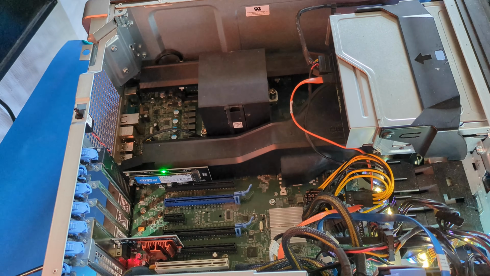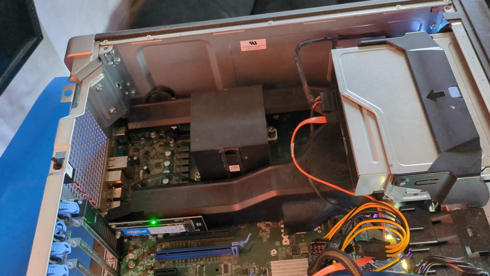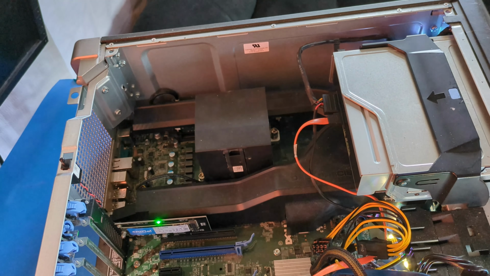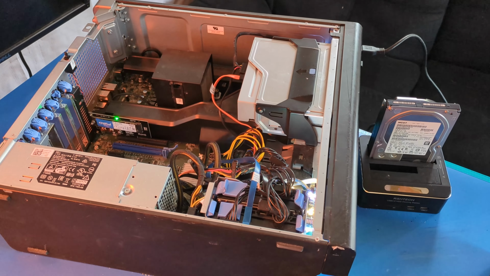I'm going to have to put one in to reinstall Windows Server, but most of the time it runs without one, and the 32 threads, 16 cores, and 40 megs of cache in that Xeon just chew through Ollama, no problem. Alright, so it's done backing up.